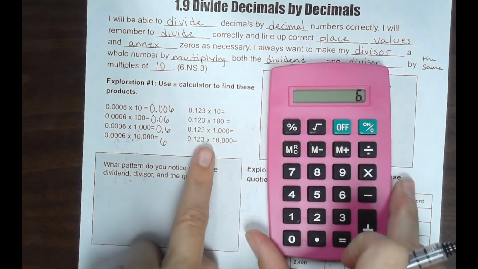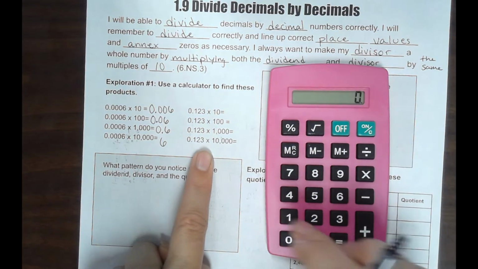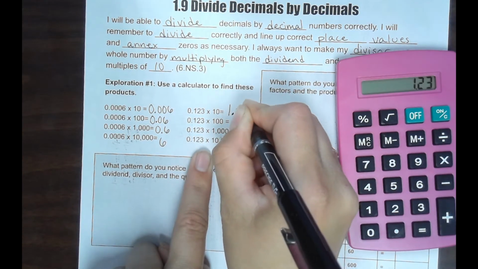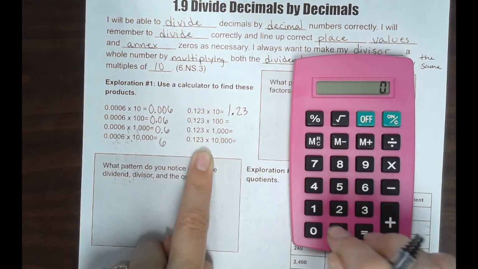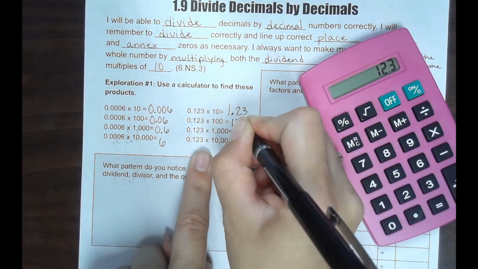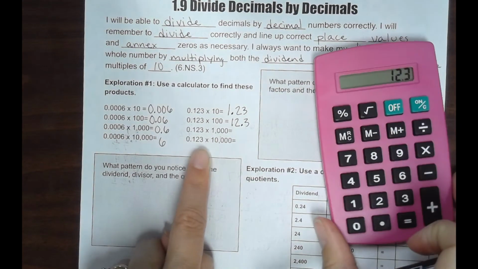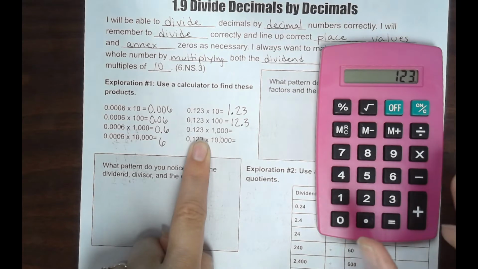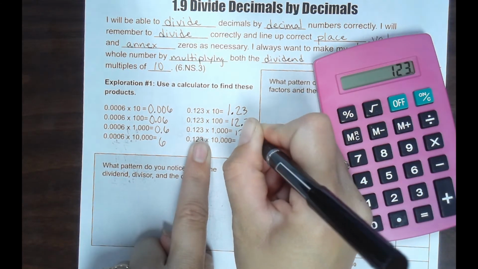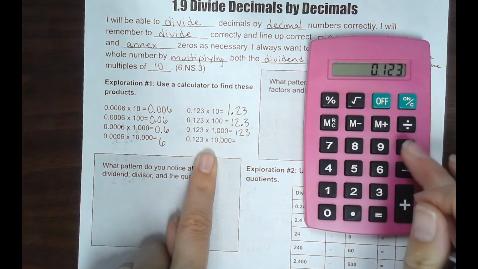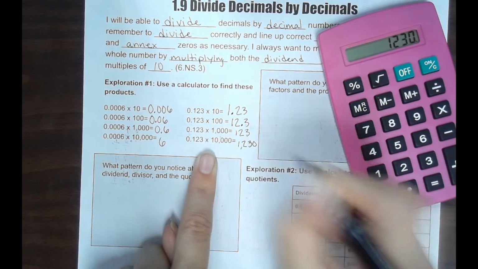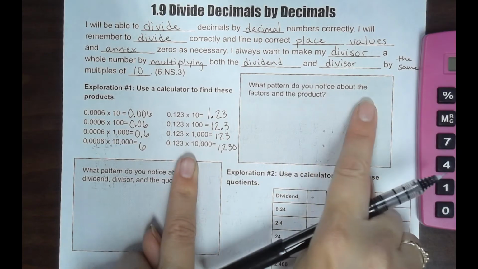Okay, let's try these ones. 123 thousandths times 10. We get 1.23, or 123 hundredths. Let's try the next one. 123 thousandths times 100. We get 12.3, or 123 tenths. Next, 123 thousandths times 1,000. We get 123. Then 123 thousandths times 10,000, and we end up with 1,230.